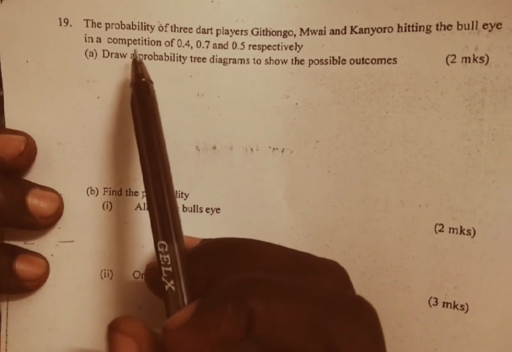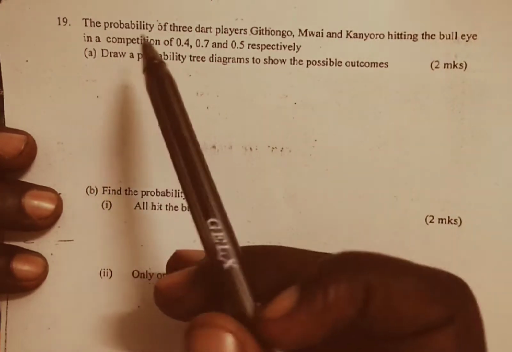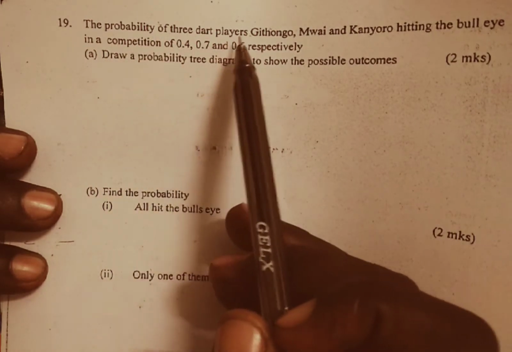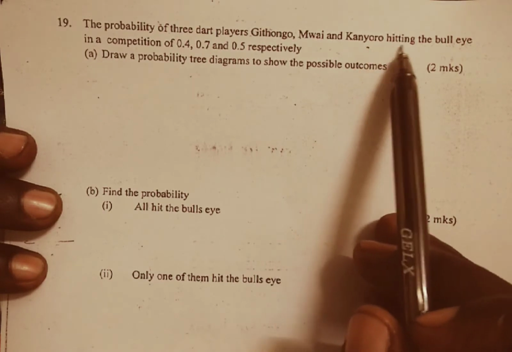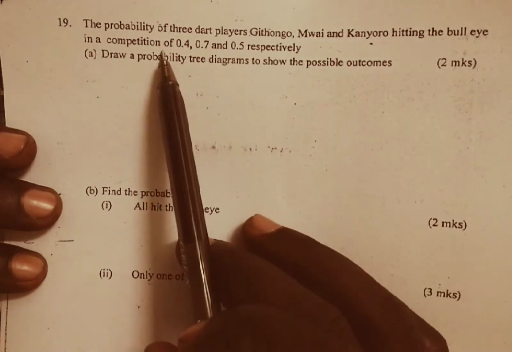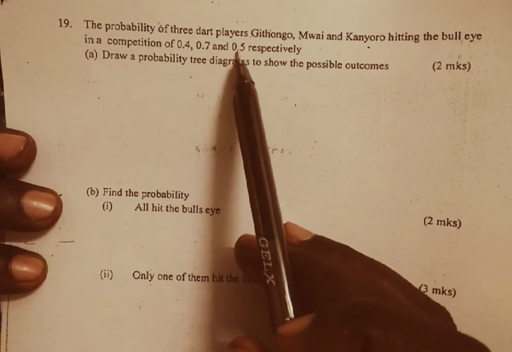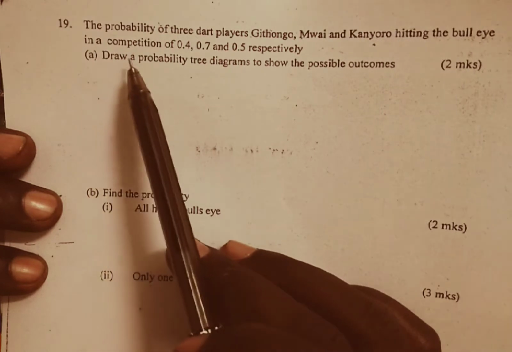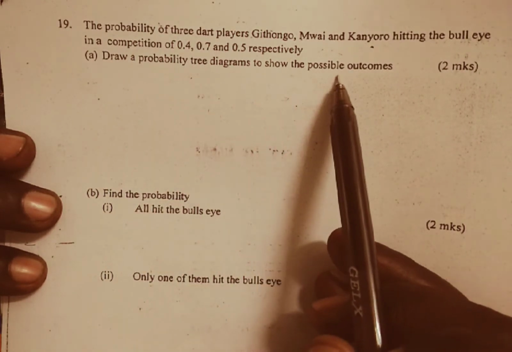We are going to look at a question on probability. The question reads: the probability of three dart players, Githongo, Mwai, and Kanyoro, hitting the bull's eye in a competition are 0.4, 0.7, and 0.5 respectively. A. Draw a probability diagram to show the possible outcomes.